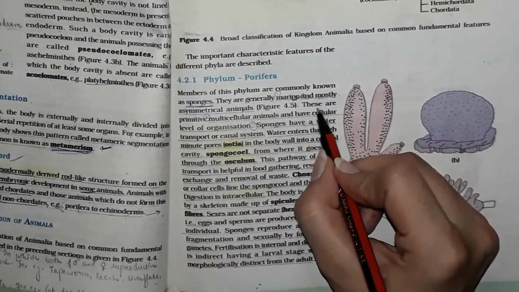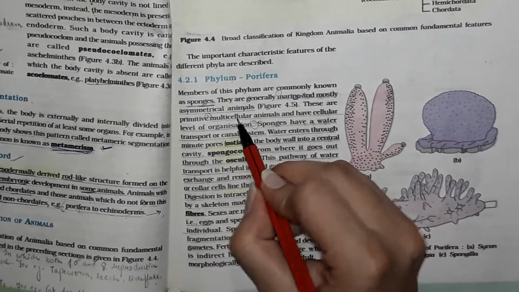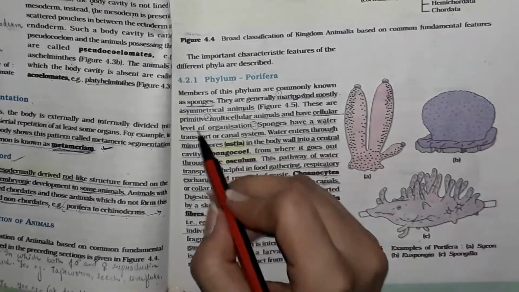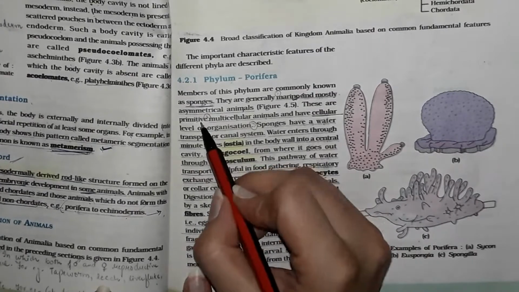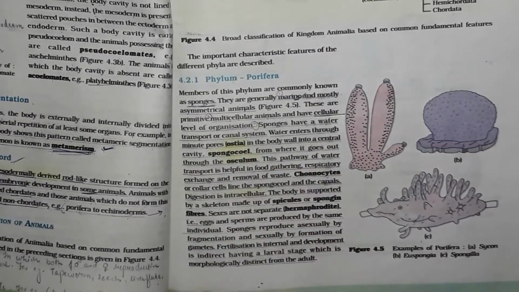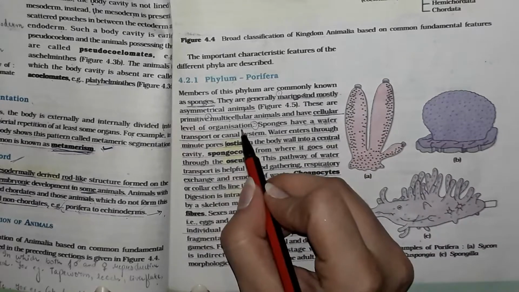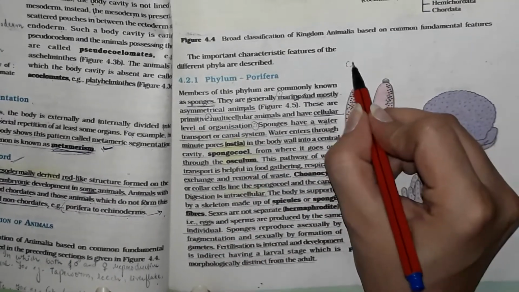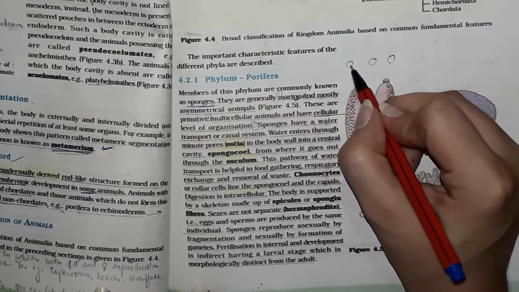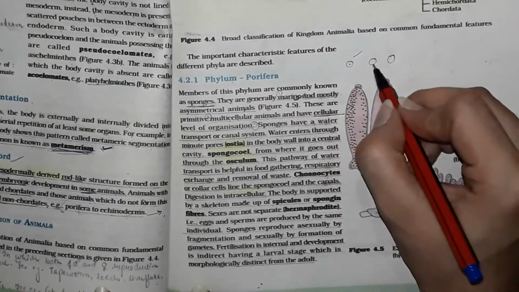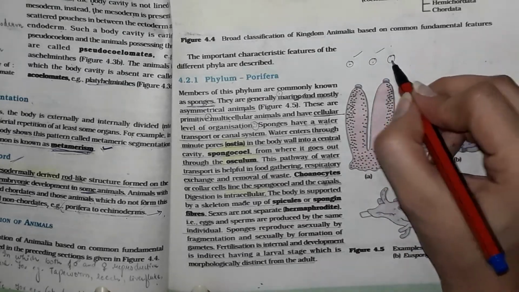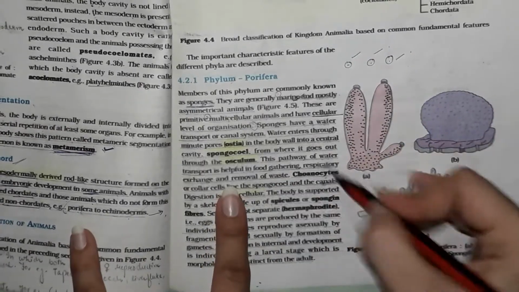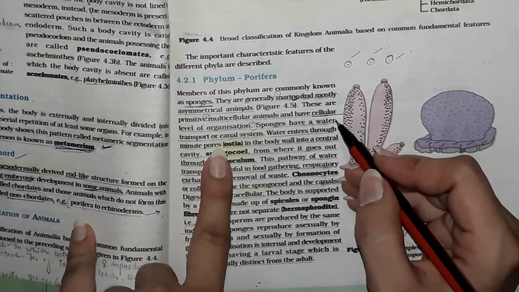Next, these are primitive multicellular animals and have cellular level of organization. Primitive means older. These animals have cellular level of organization, which means all the cells work separately. Each cell has a different function. Like this cell will have the function of digestion, this one has some other function, and this would perform some other function. This is how the functions occur in the body of sponges.